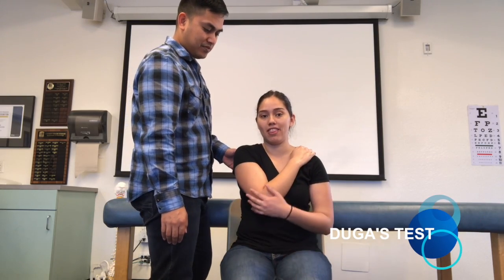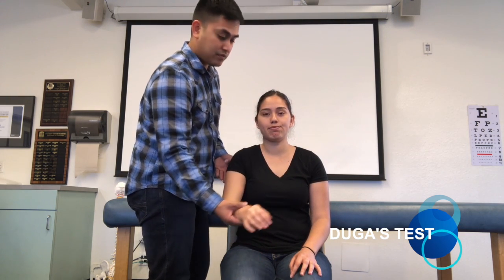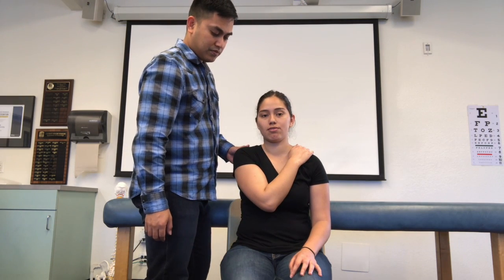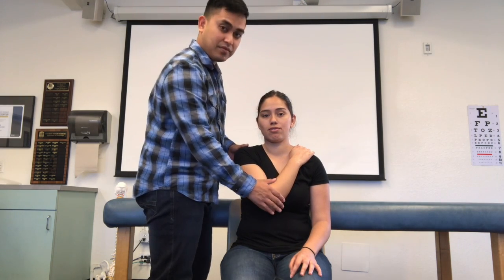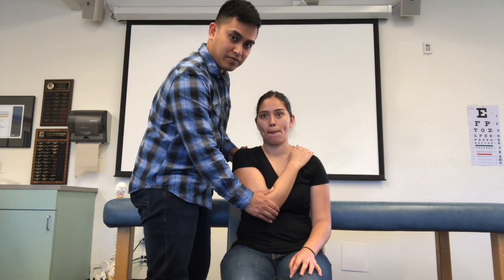Dugas test. The patient is seated or standing and touches the contralateral shoulder with the hand of the affected side, with the arm flexed at 90 degrees. Then an attempt to lower the elbow to the chest is made. AC joint pain suggests joint disease, such as osteoarthritis, instability, disc injury, or infection.